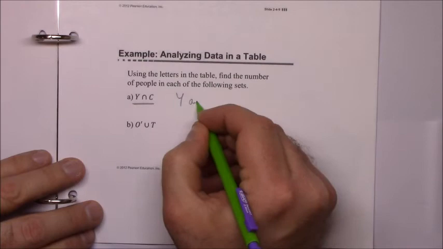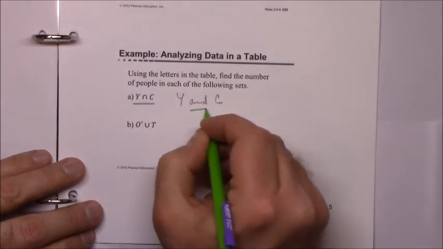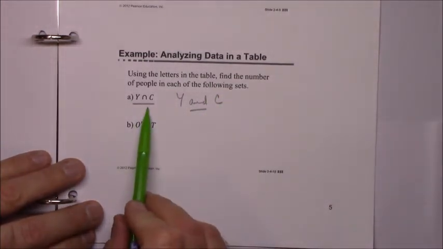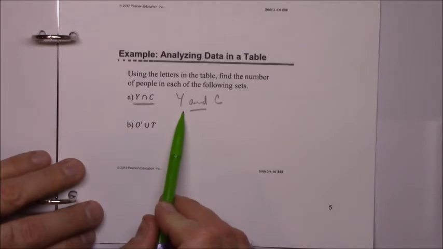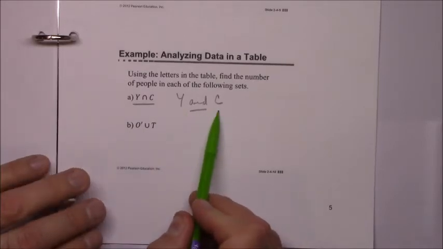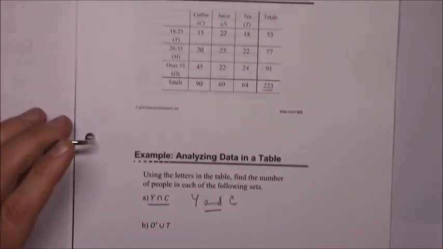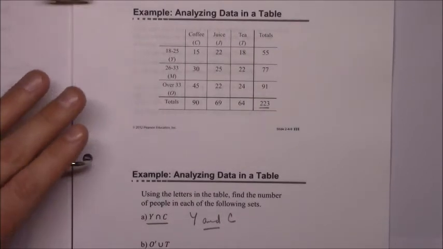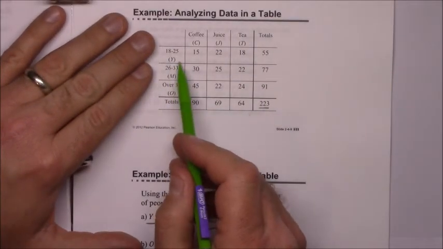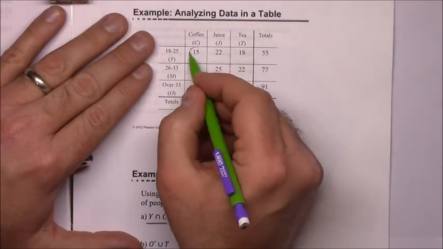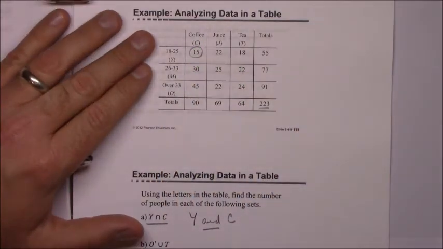This represents Y and C. So we're looking for the young customers and they like coffee. That's their preferred beverage. So if you look up here at the table, the young customers, and they like coffee, there are 15 of those individuals.